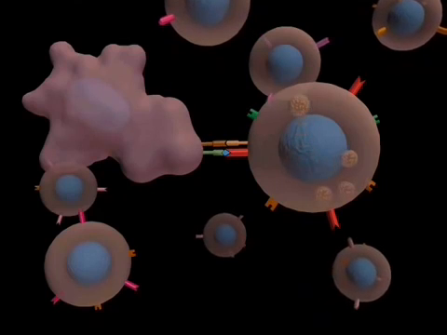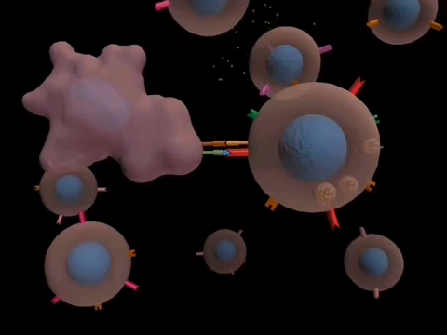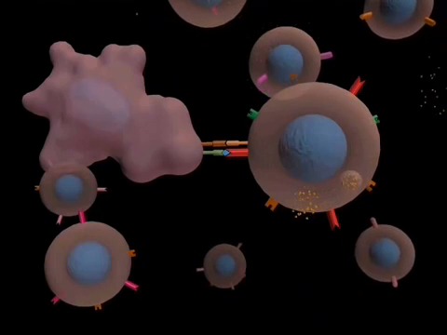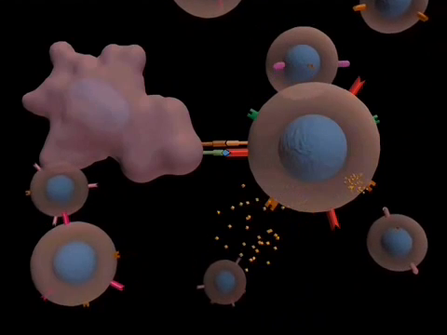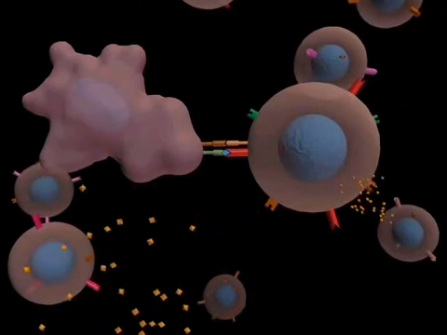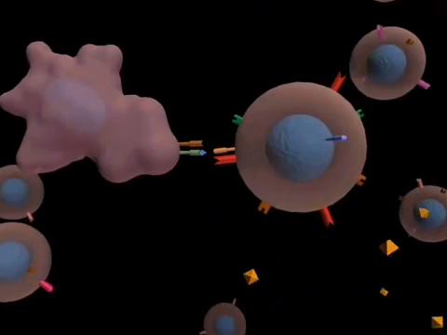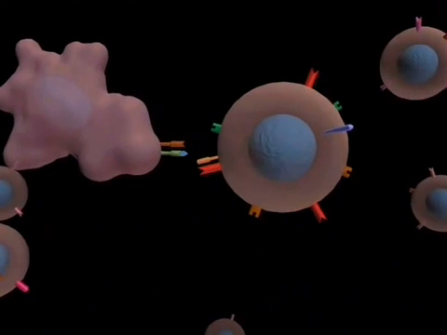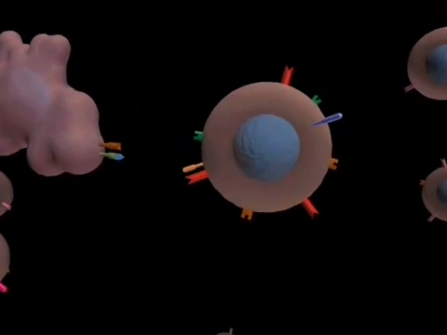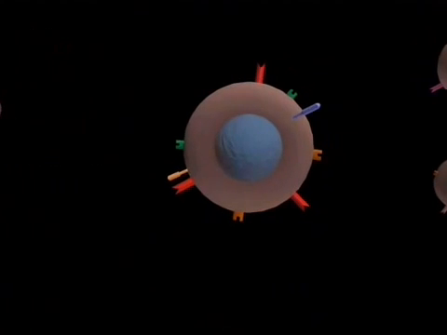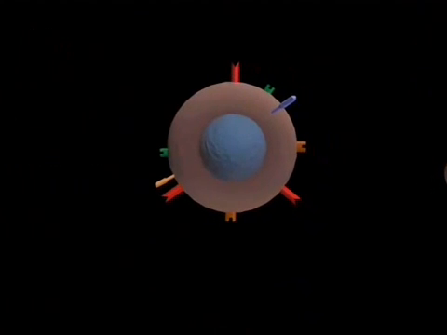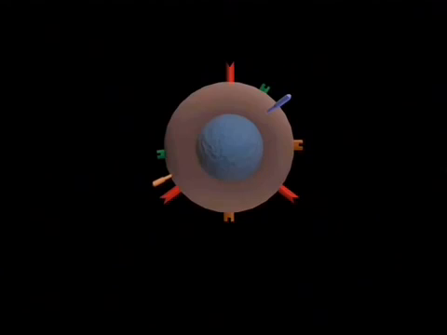In addition to being able to bind interleukin-2 using its new receptor, the T cell is now also able to produce its own interleukin-2, enabling it to stimulate itself. This ability to produce cytokines, which can act on cells of the type that produced them, is called an autocrine action, whereas producing cytokines, which stimulate another cell type, is a paracrine action.